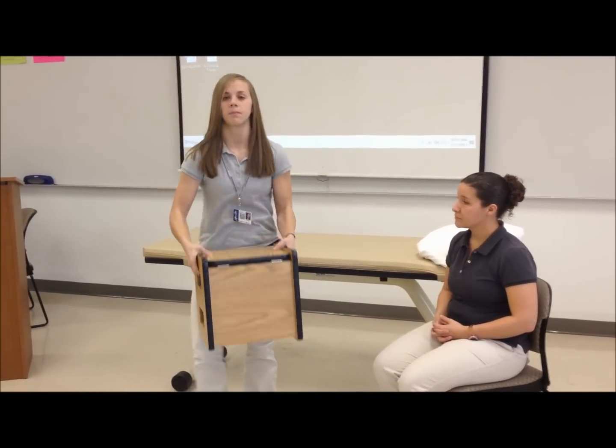Okay? Next intervention that we'll be doing is a home exercise for this patient. What we're going to do is something called a goblet squat, and we're going to use a 10-pound dumbbell with that. The reason why we're doing this is to increase the patient's lower extremity strength while practicing proper lifting technique as well as safe body mechanics.